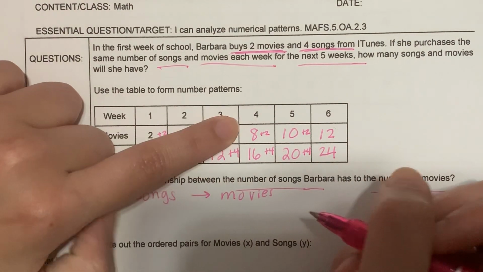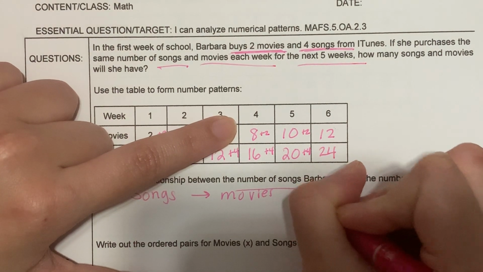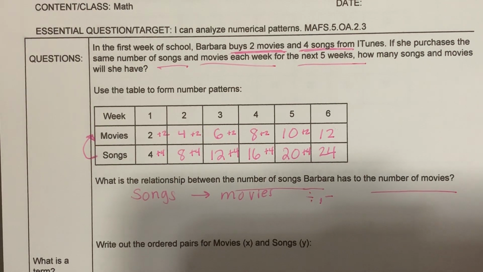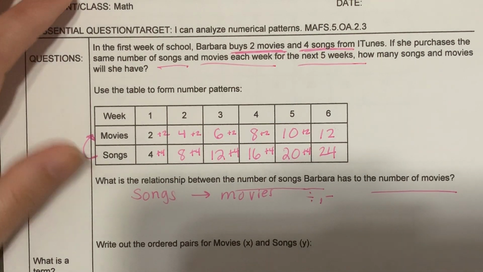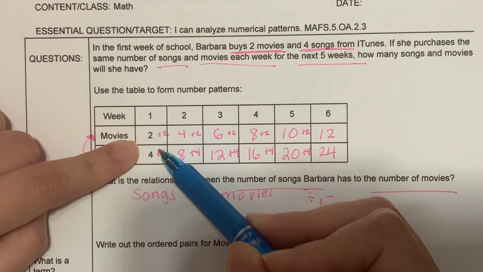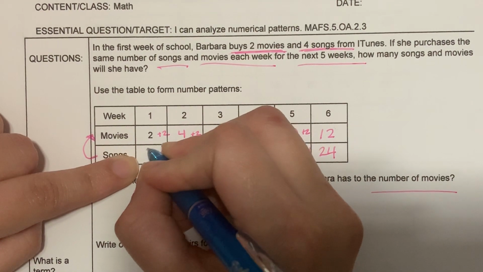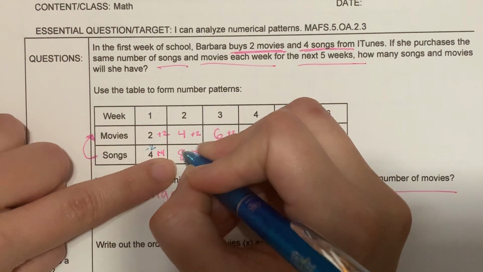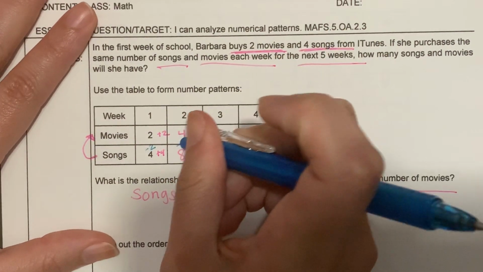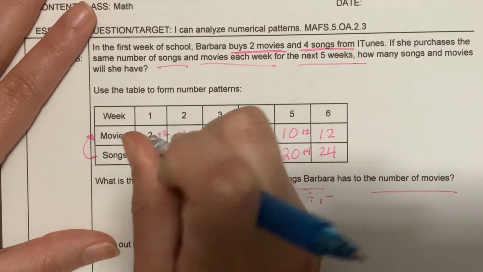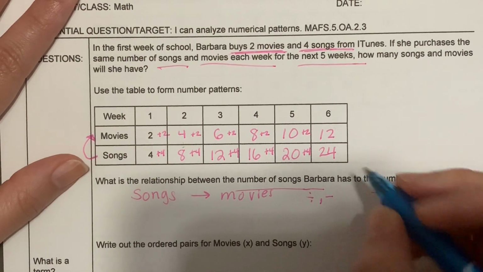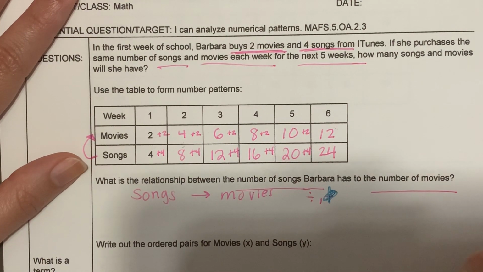And when my number gets smaller, I know I'm either going to divide or subtract. One of the two. Well, let's see. 4 minus what gives you 2? 4 minus 2 is 2. Okay. 8 minus 2, oh, that's not. That pattern has to work for all of them. That relationship. So it can't be subtraction. So we're going to cross that out.